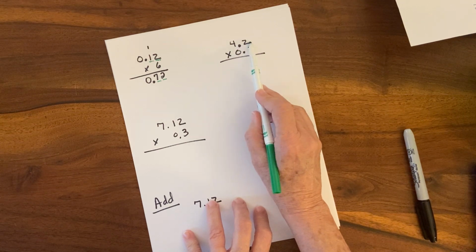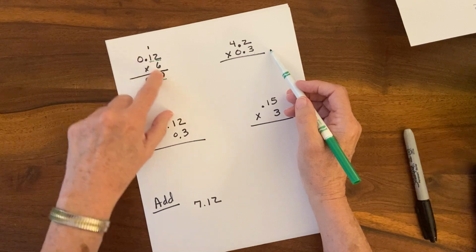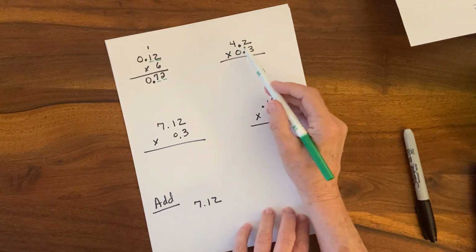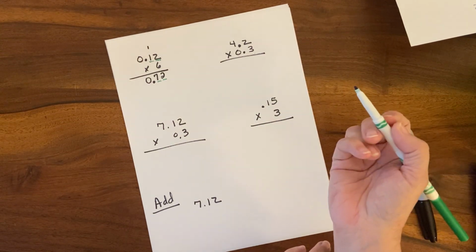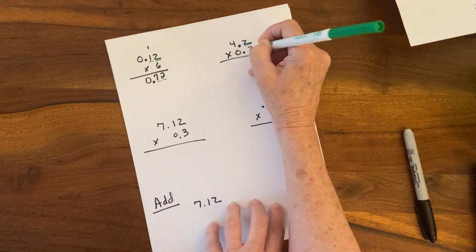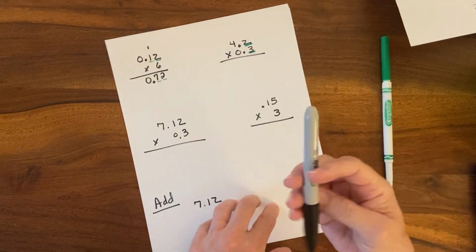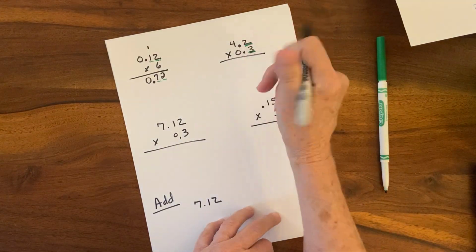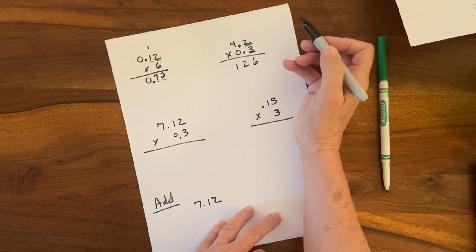4.2 or 4 2/10 times 3/10. So you notice that I didn't have to line up my decimals here. It's okay if they line up, but you don't have to when you're multiplying. Okay, so I'm going to go ahead and underline. I've got 2 decimal places or 2 numbers behind a decimal. 3 times 2 is 6. 3 times 4 is 12.